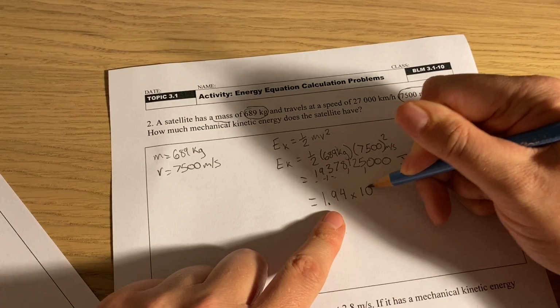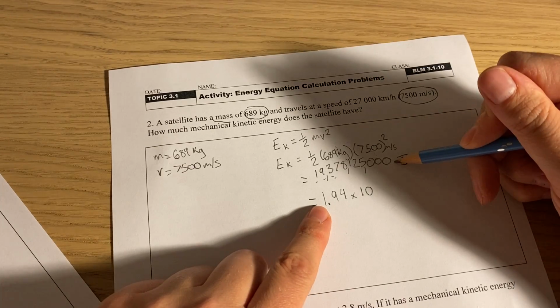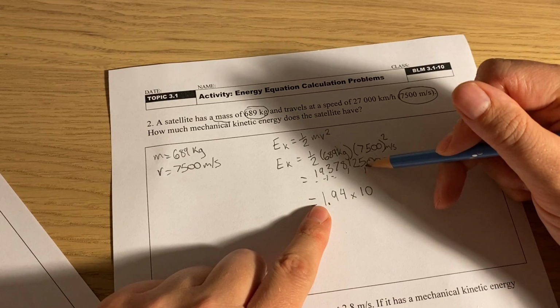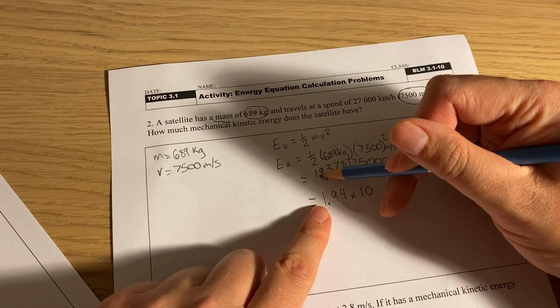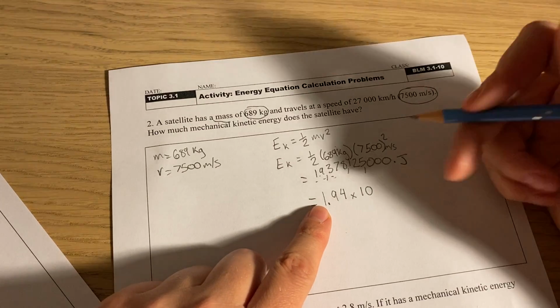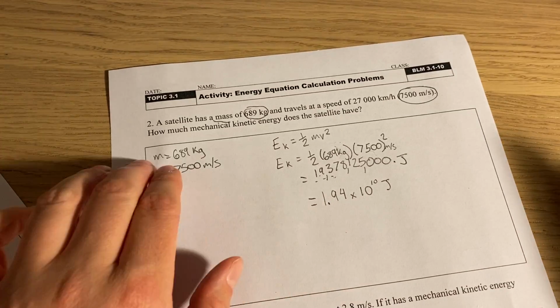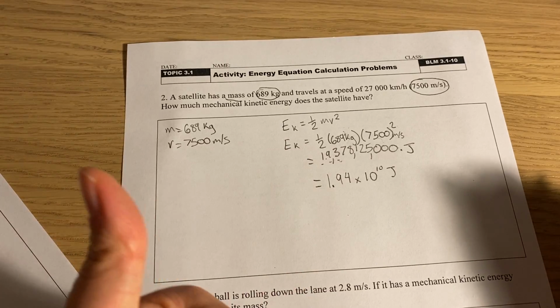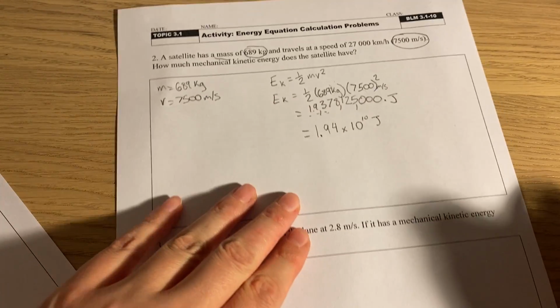And then you write times 10 to the, and imagine that this number had a decimal here. You got to move that over 1, 2, 3, 4, 5, 6, 7, 8, 9, 10 spots to get it between the 1 and the 9. So you write times 10 to the 10 joules. That's scientific notation. If you don't want to do that, if you just want to do this, that is okay. This is something you'll need for Physics 11.